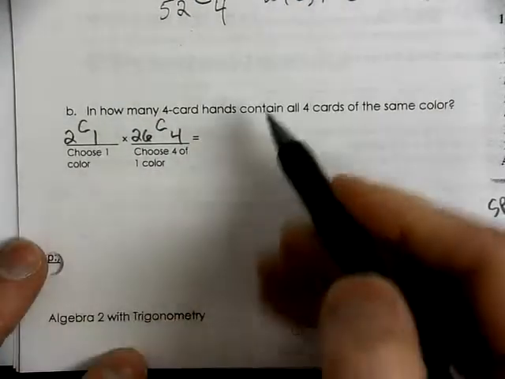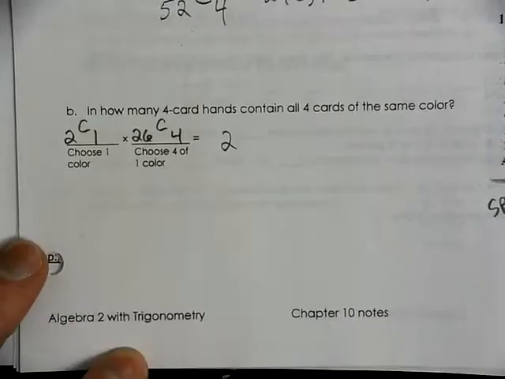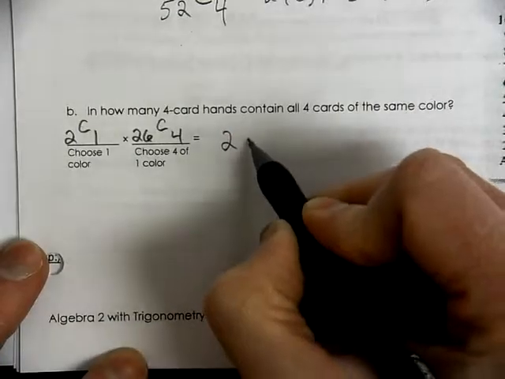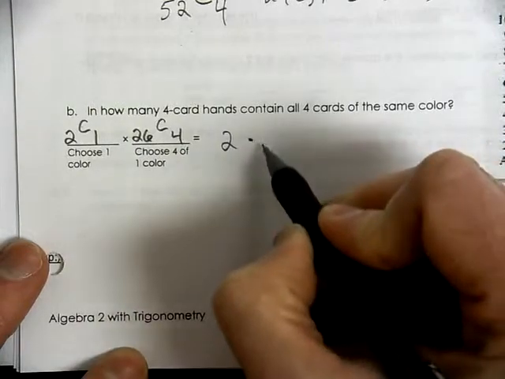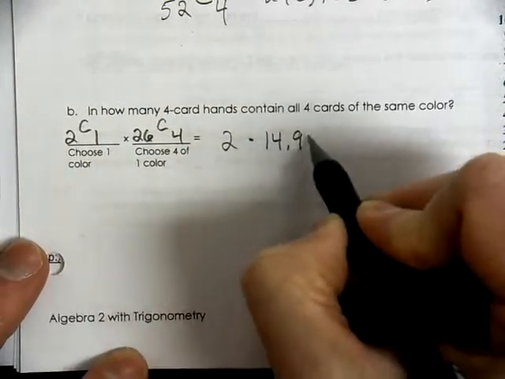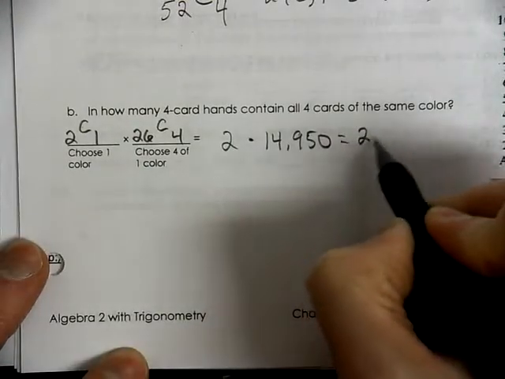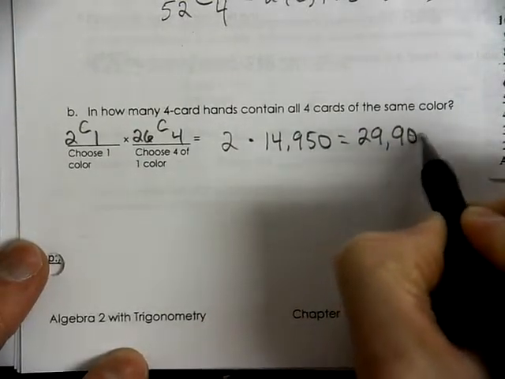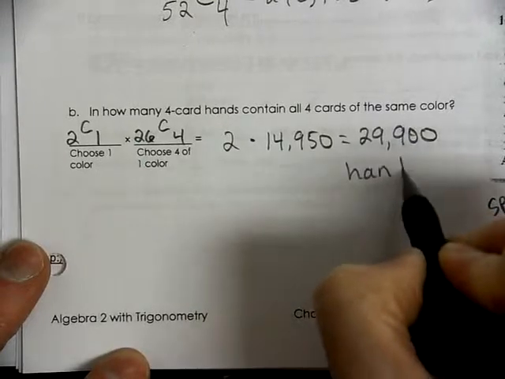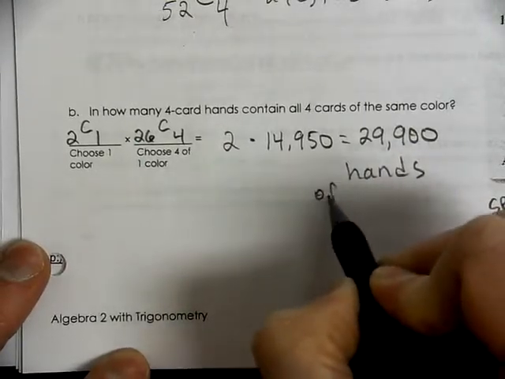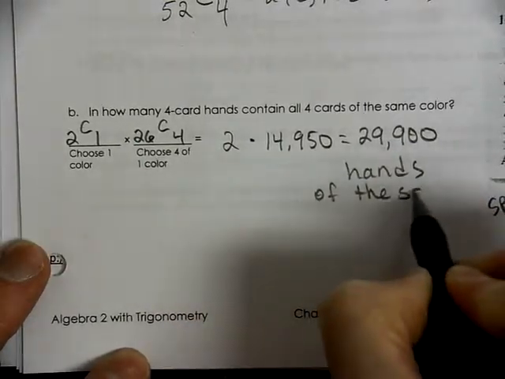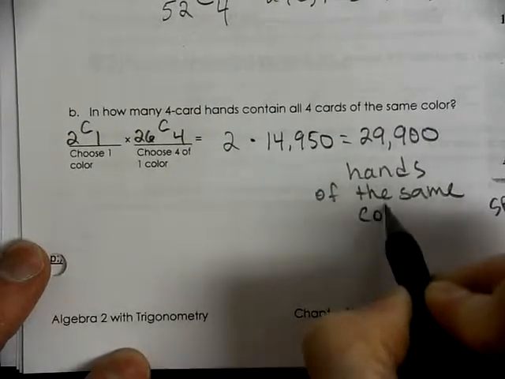So 2C1 is a value of 2. 26C4 is 14,950. So when you multiply this out, you get 29,900 hands of the same color.